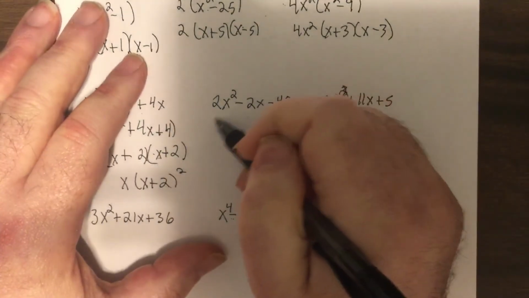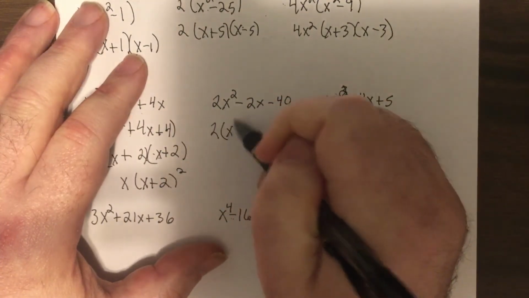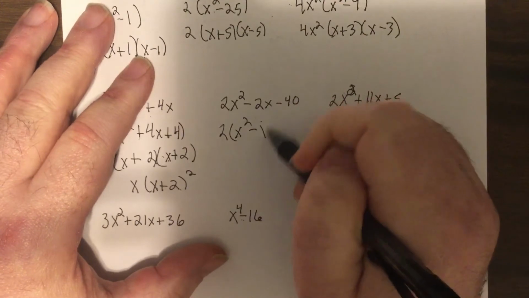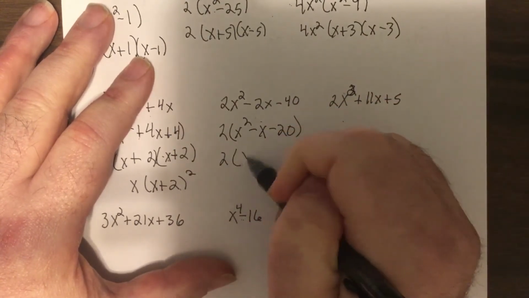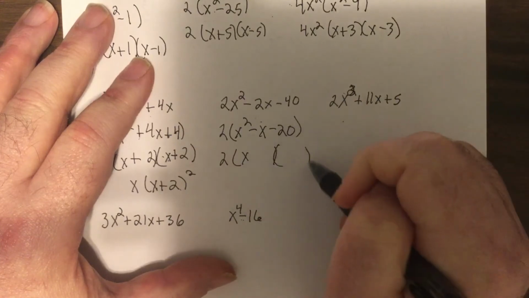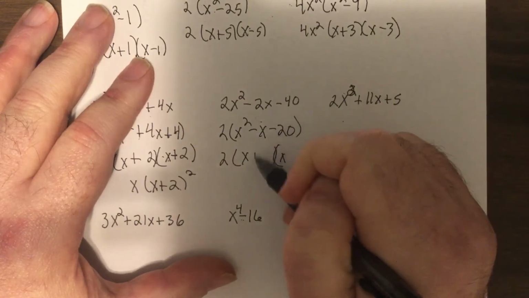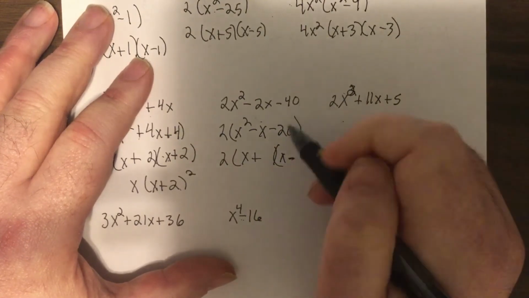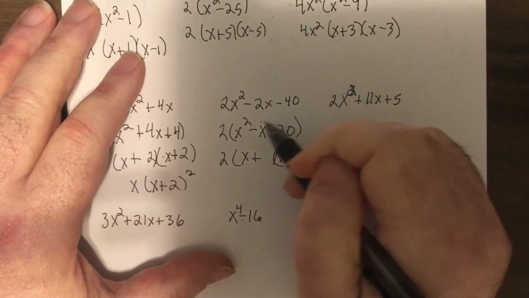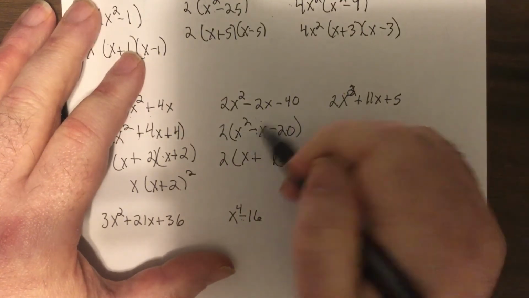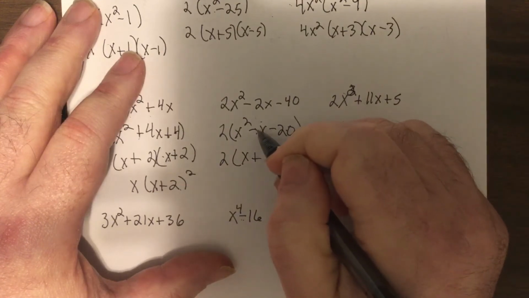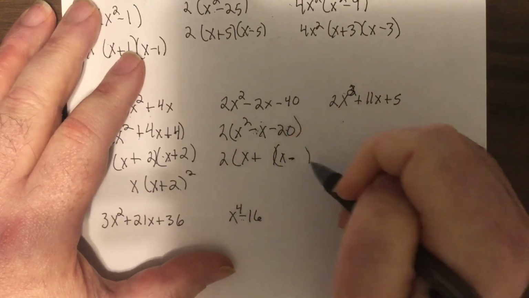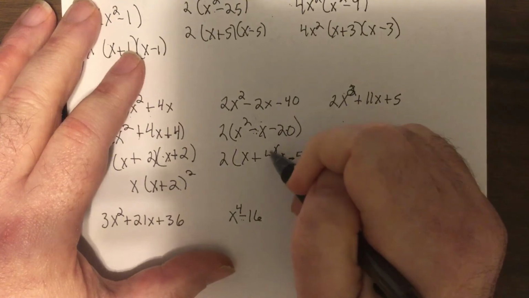Okay, so this one, the GCF is 2. Then we try to break it up. Last term's minus, so it's plus minus. And what do you multiply to get 20, but subtract to get 1? And that'd be 5 and 4. 5 minus 4 is 1. And the largest one goes with the sign.